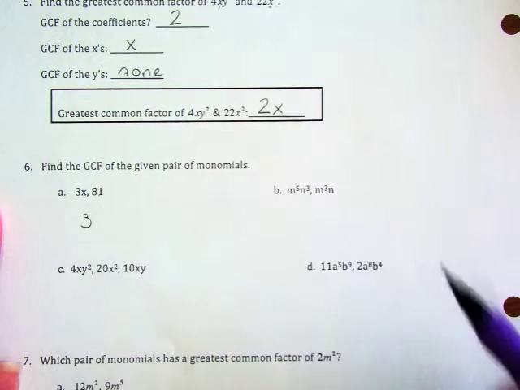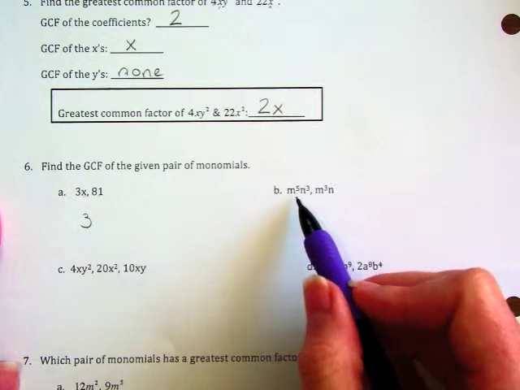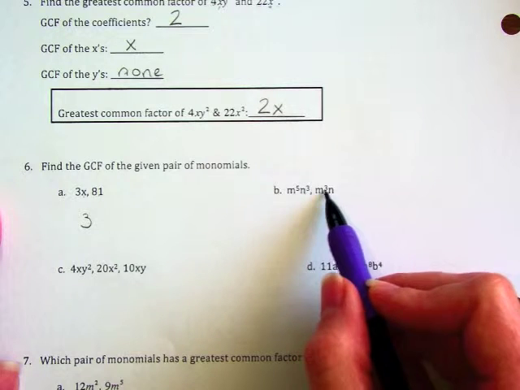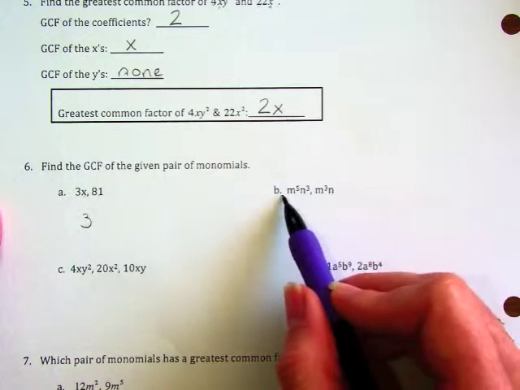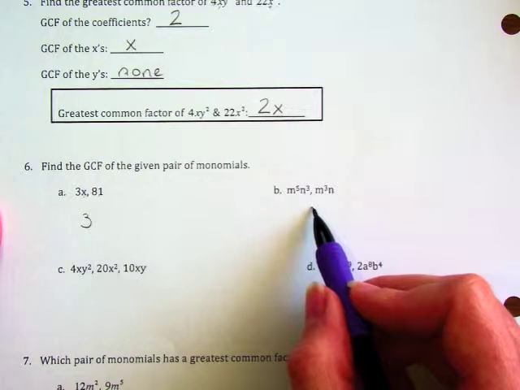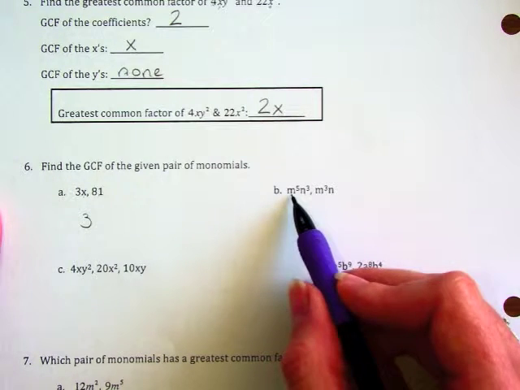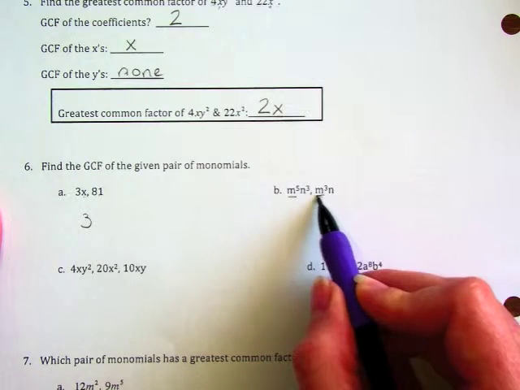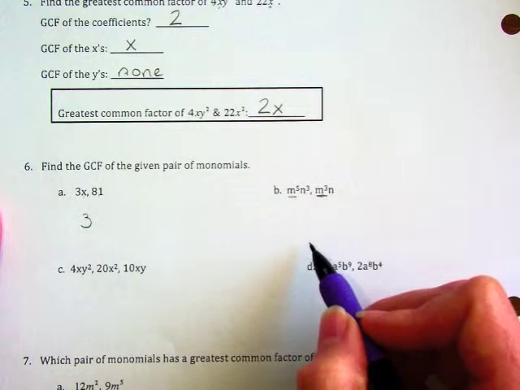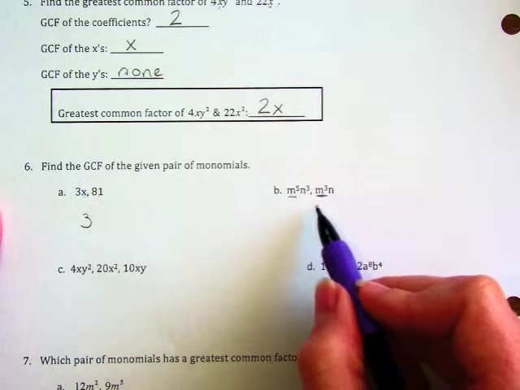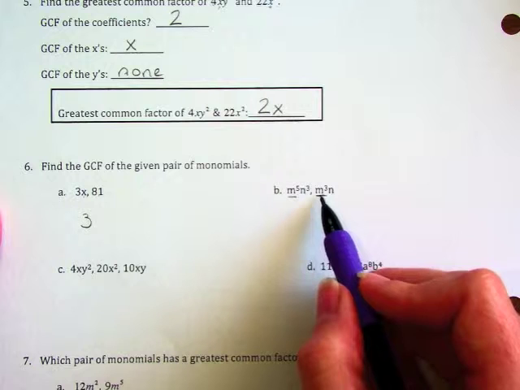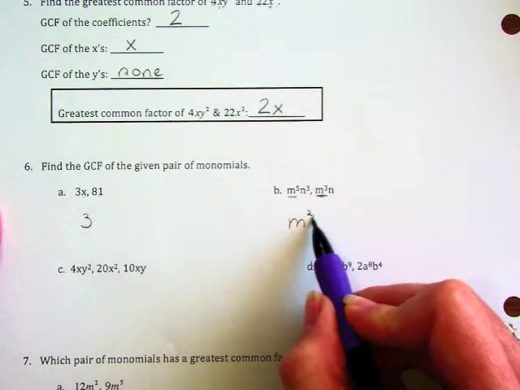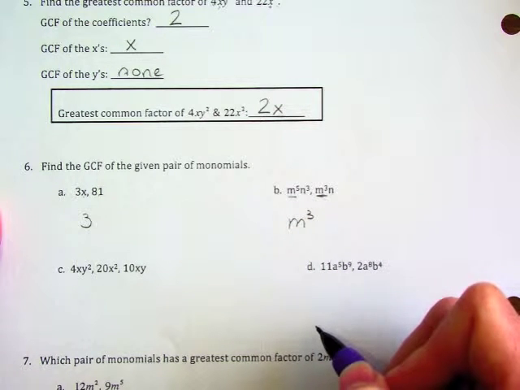Okay, we're going to do one more together, and I'll let you do the next 2 on your own. So here we have m to the 5th, n to the 3rd. The second monomial is m to the 3rd and n. There's no coefficients, so I don't worry about my coefficients. Instead, I go to my variables. I start with my m's. There's 5 m's here, 3 m's here. If I were to think about expanding it and circling it, the biggest amount of m's that I can circle is the 3 m's that are in the second monomial. So m to the 3rd is part of my greatest common factor.